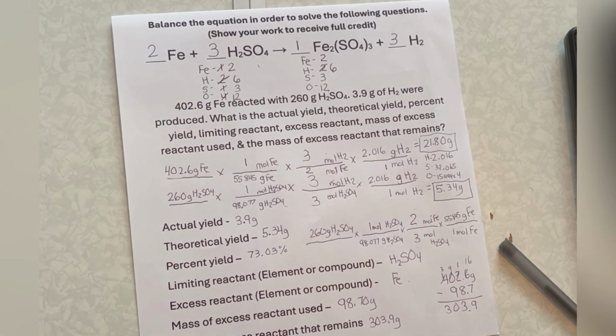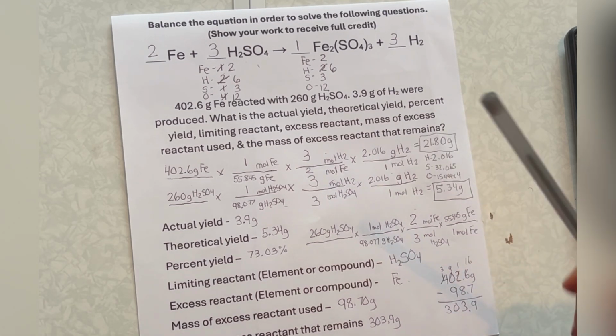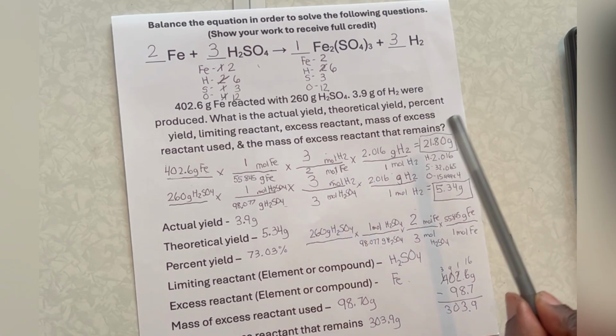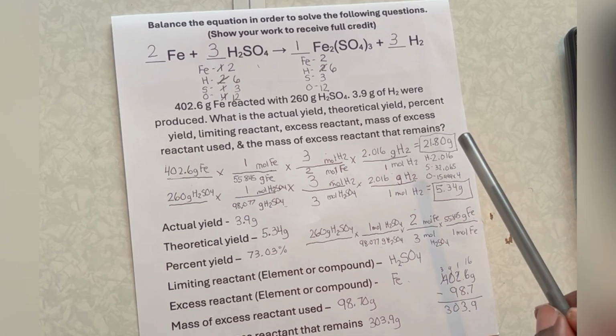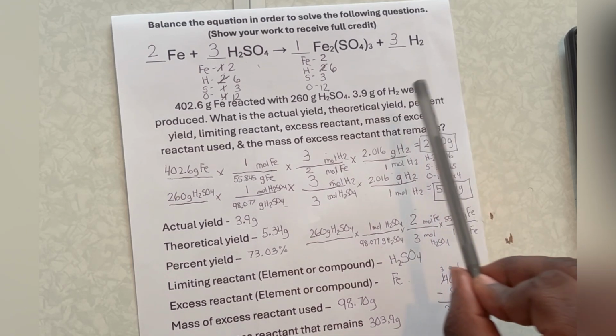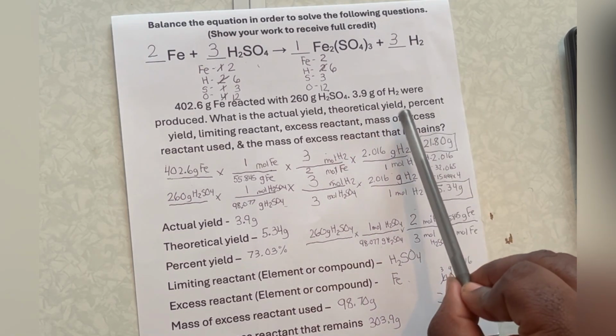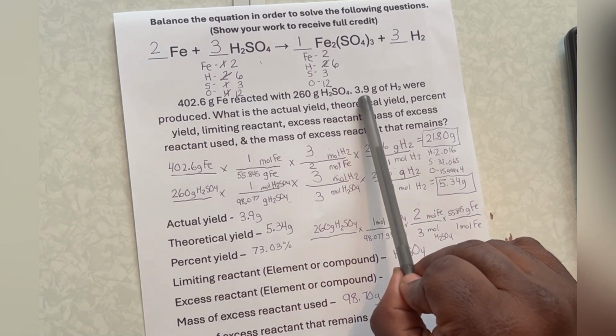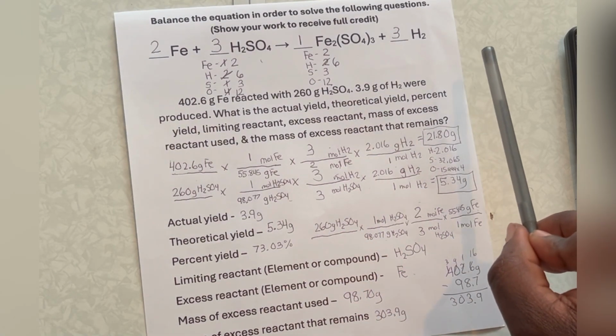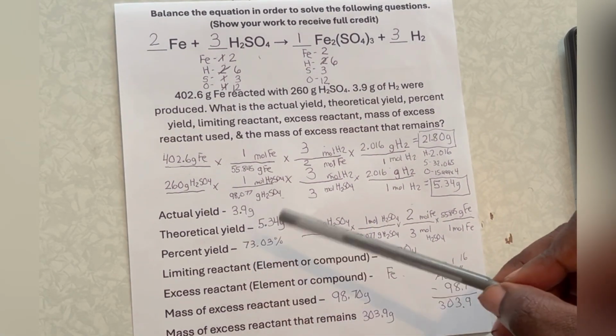So for this question, the actual yield was 3.9. Remember, when you're looking for a percent yield, they'll more than likely give you the actual yield in the problem. It has to do with the product side. H2 is on the product side. It says 3.9 grams of H2 were produced, so that was my actual yield.